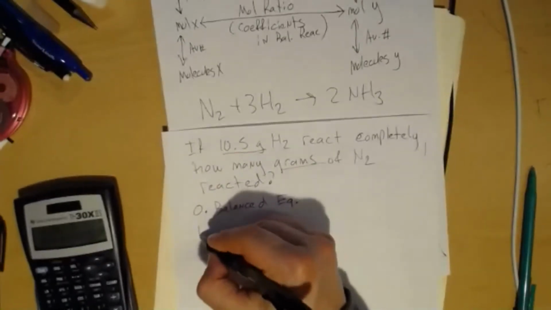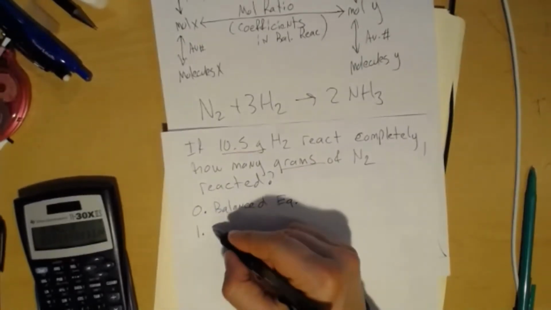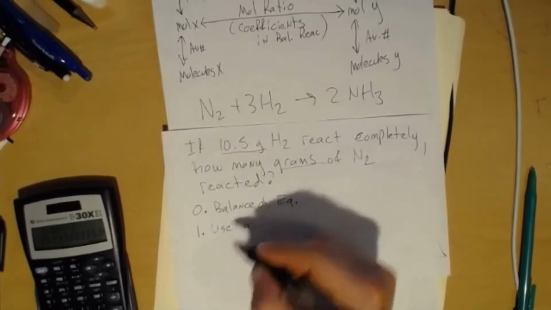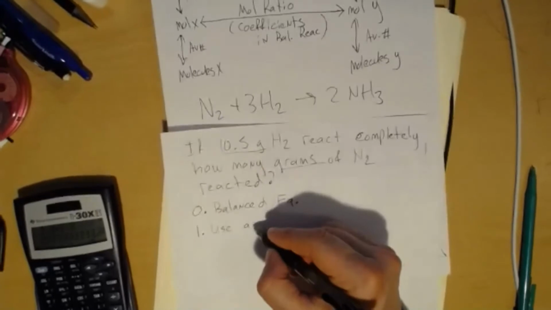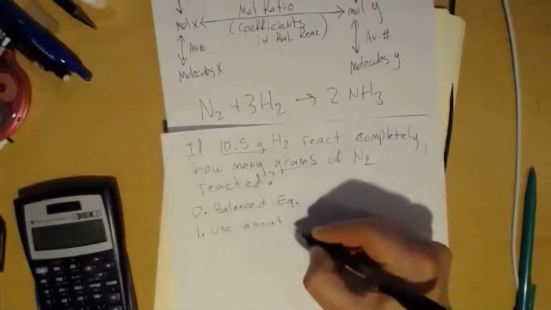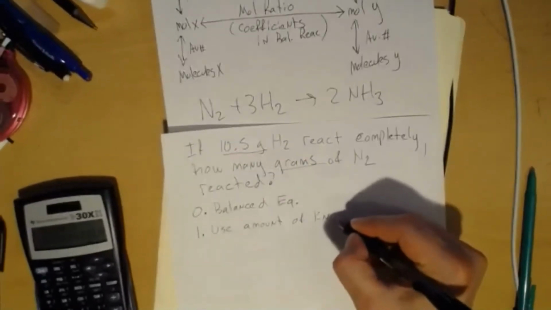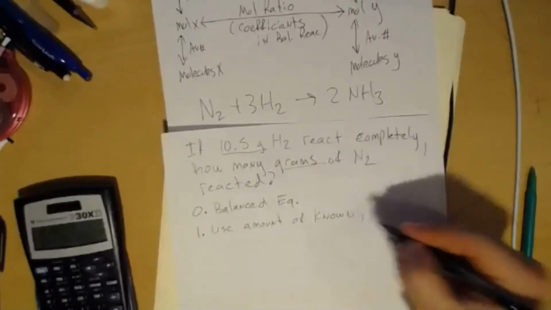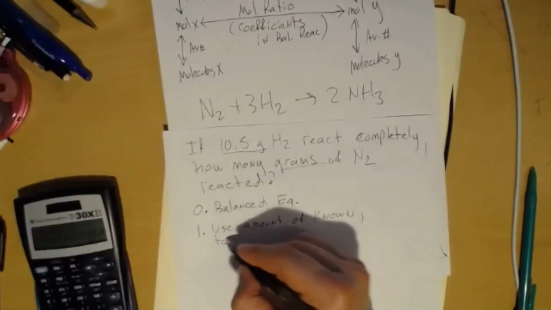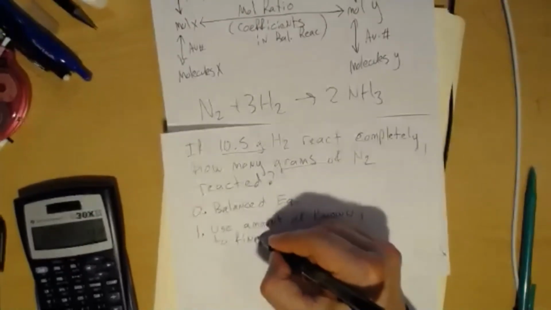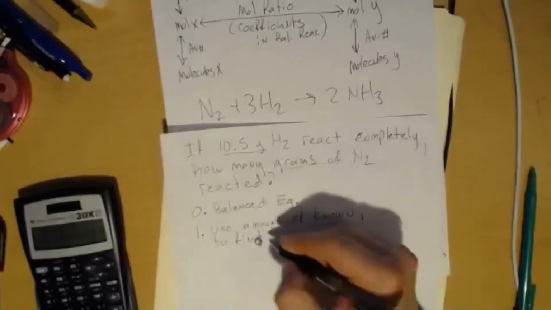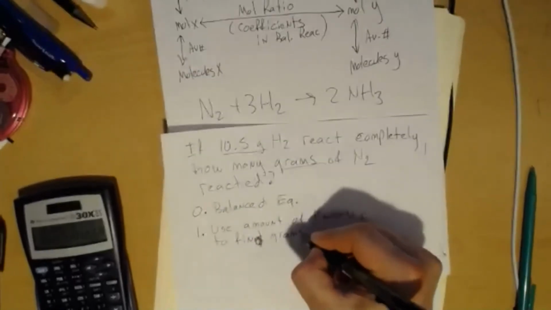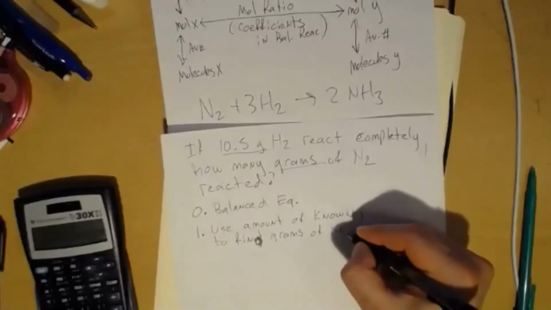And then the first step would be use the amount of the known, usually grams, to find moles of the known.